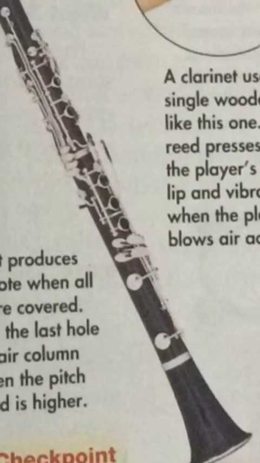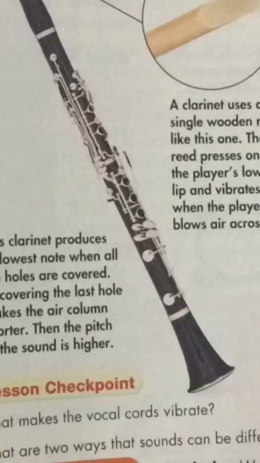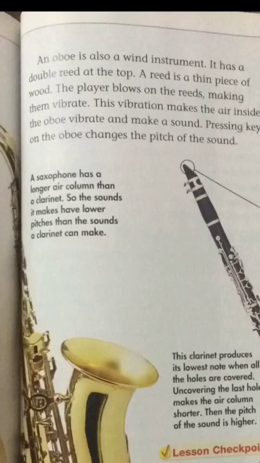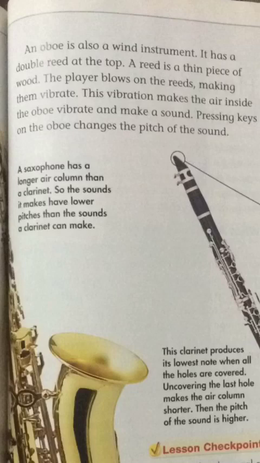Again, there are many keys on this clarinet, and when you press them, I think that person in that video also plays a clarinet, and when you press different buttons on it, basically what happens is the air's passage blocks at different points, and because of that blockage at different points, different sound comes out of the clarinet. So they're saying pressing keys on the oboe changes the pitch of the sound.